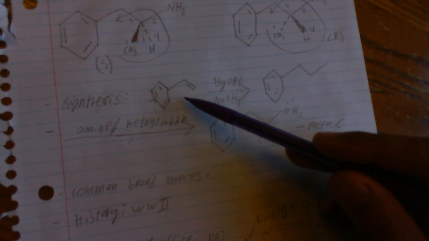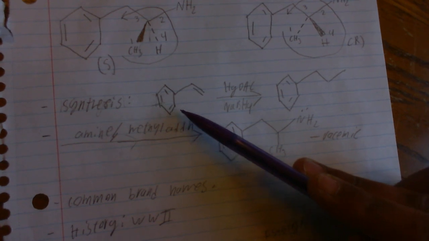Going into the synthesis of these, it's going to start off with an alkene. Typically in a lab, it will undergo hydroxymercuration, or it will be treated with an extremely strong oxidizing agent from phenethylamine, using chromic acid or other things. However, I've just shown the standard way, starting with the base alkene.